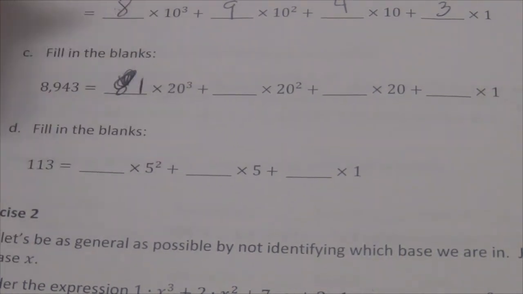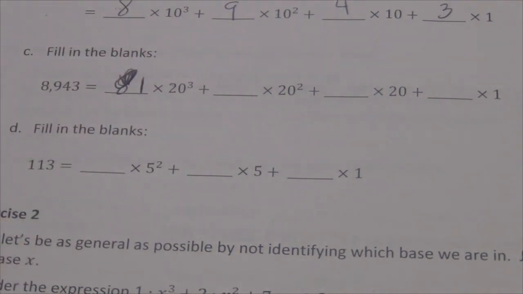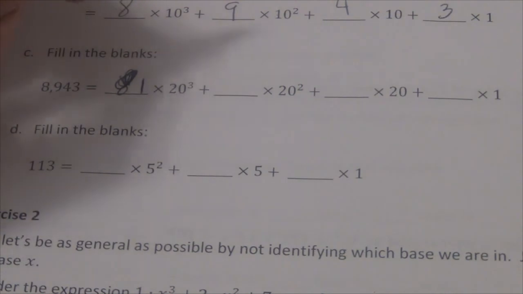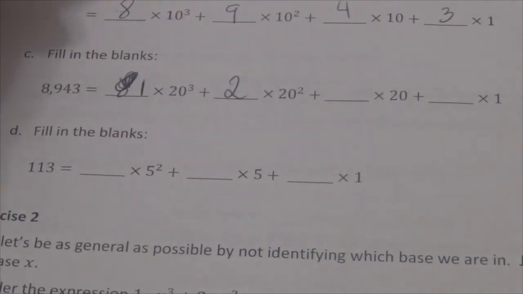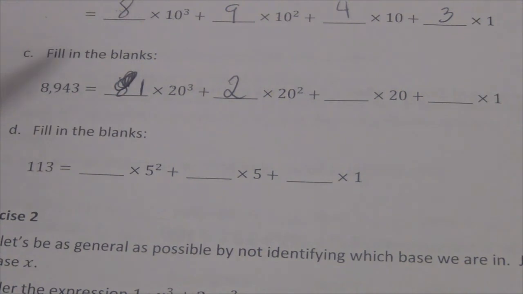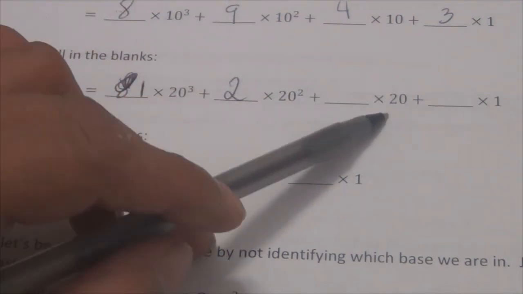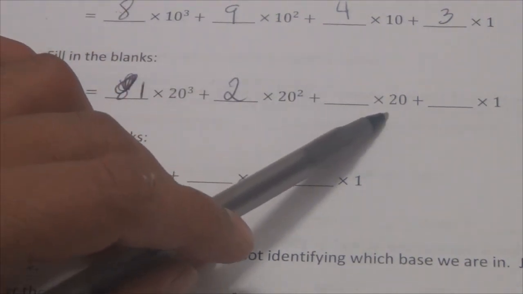So this number should be 1. 1 times 8,000 is 8,000. Then 20 to the second power is 400, so I would need 2, yeah. 2 times 400 is 800. And then here times 20.